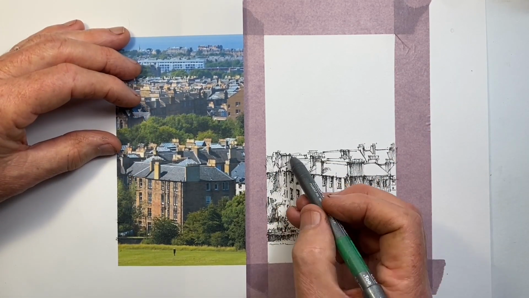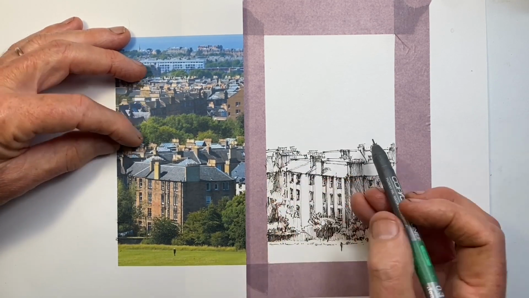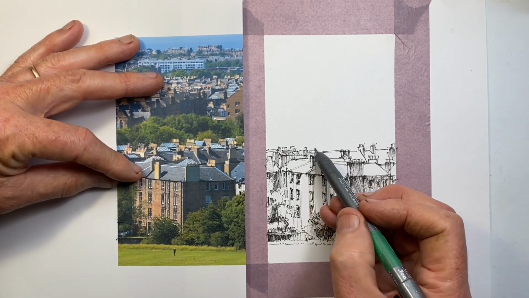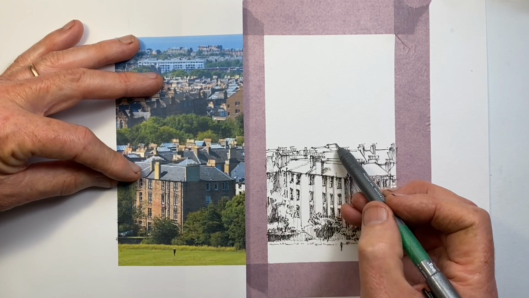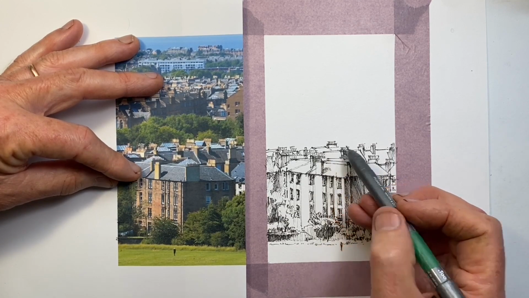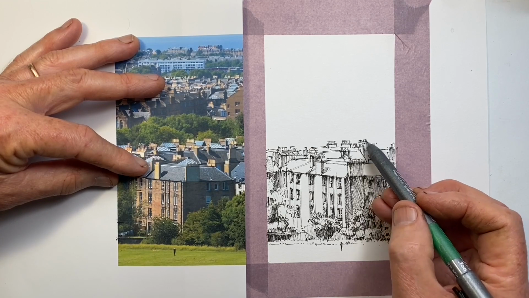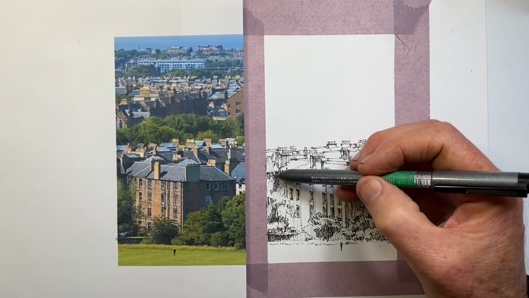So I'm adding a bit of hatching for shadow, and value is one of the ways we simplify as well. We don't need to put all the lights and darks that we see in our scene, in our reference, and we don't need to do them as strongly as we perhaps can perceive them in our reference.